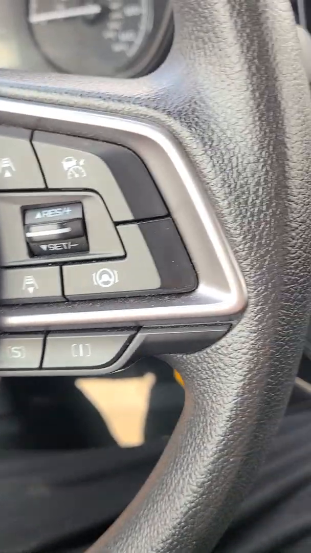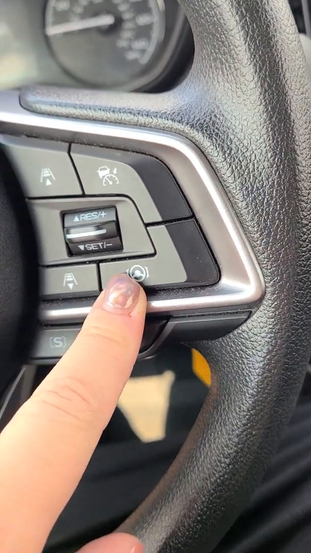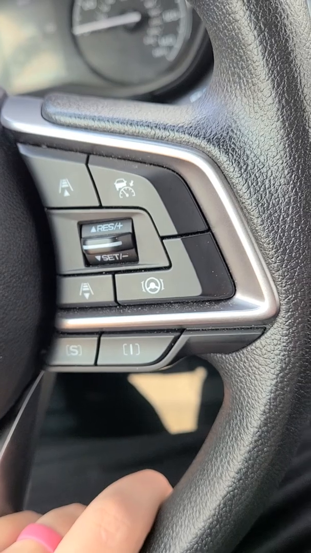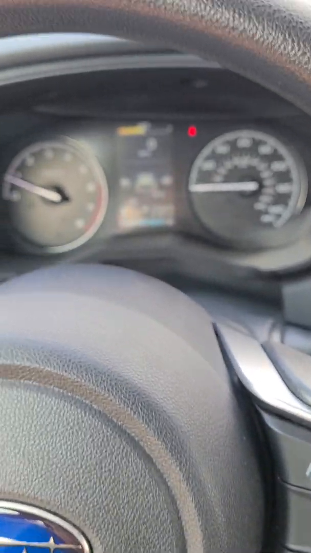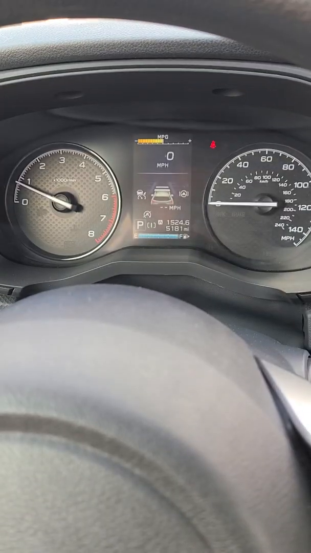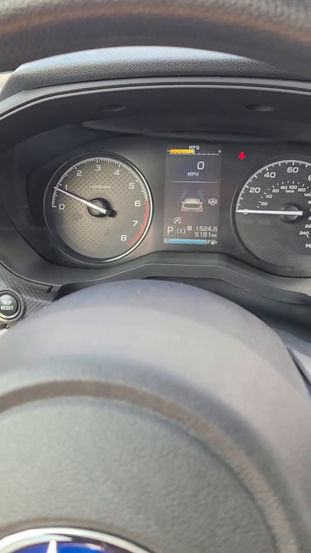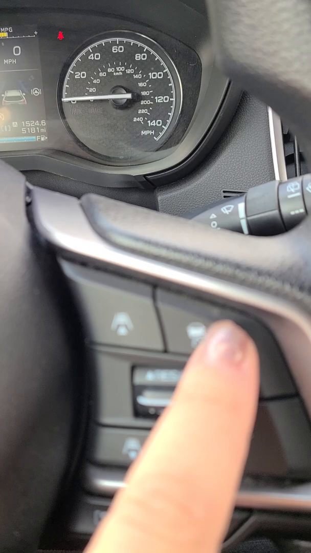Moving forward, you have your lane keep assist right here. So whenever you have that turned on, you don't necessarily have to have it on cruise control in order for that to work. I turned cruise control off using this button.